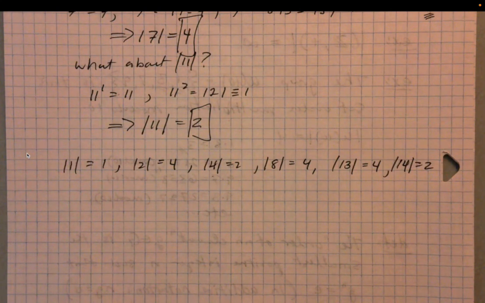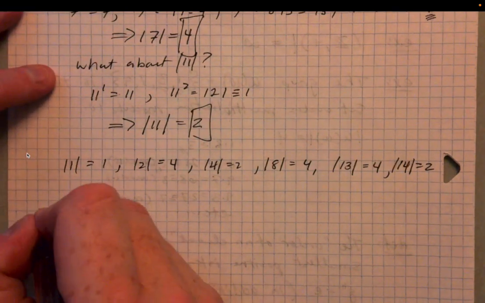So that's an example of the order of an element using a multiplicative group, a group where the binary operation is multiplication. What about addition? Let's do an example with addition. Sometimes people can get a little tripped up when they try to move between the operations. So let's take a look at this one.